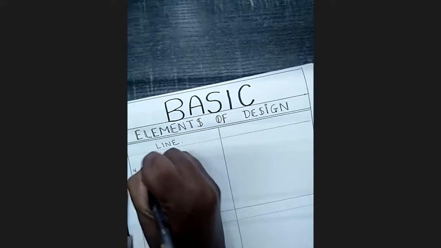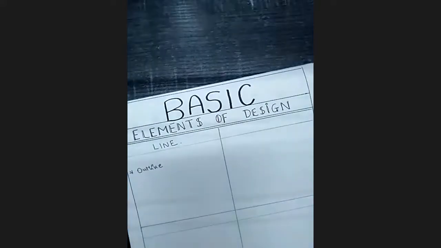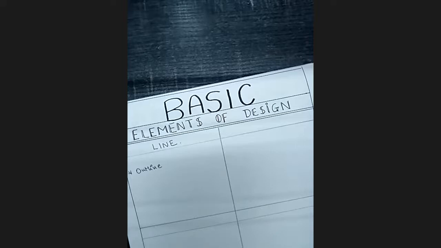It is the outline of a drawing. Why is this outline very important? The outline is important so that you know where the picture starts and where it ends. It sounds very basic when I say it, but if something goes wrong with the outline, which is the most basic thing, then your entire artwork will get disturbed.